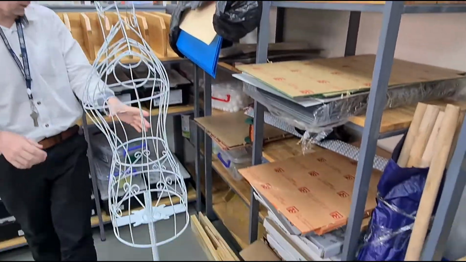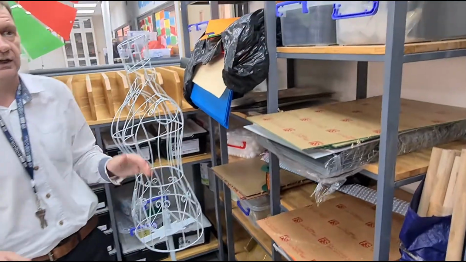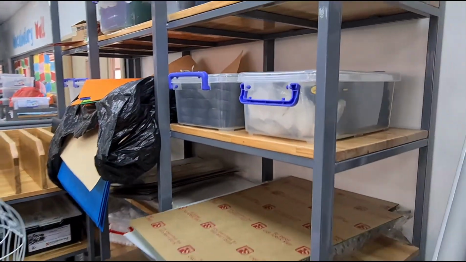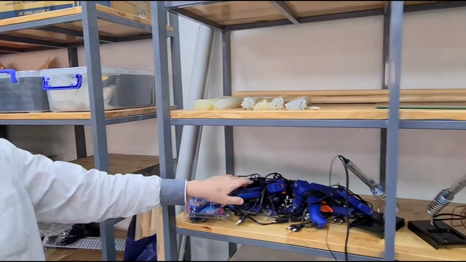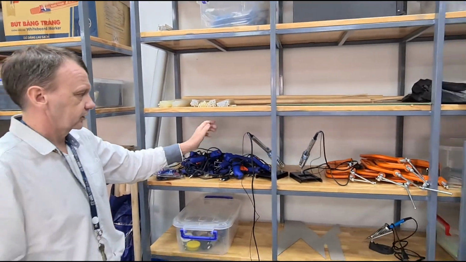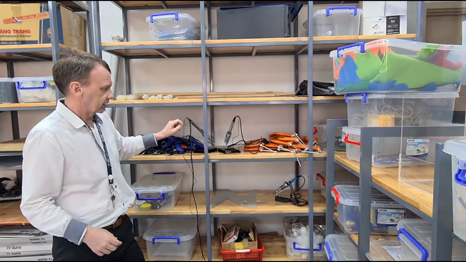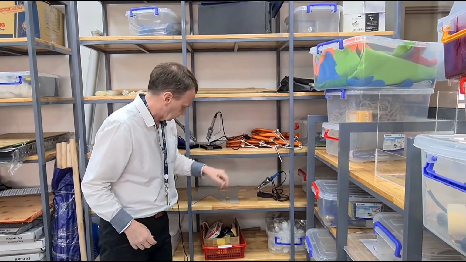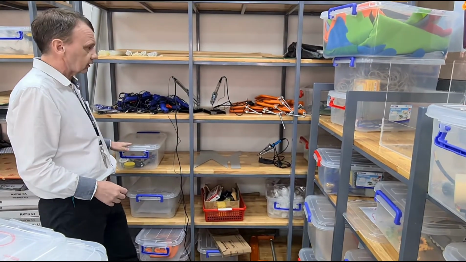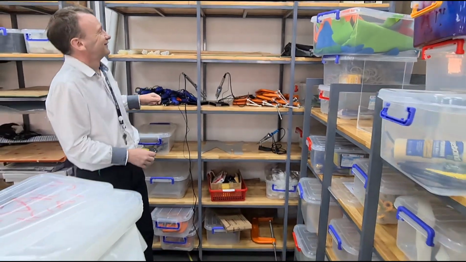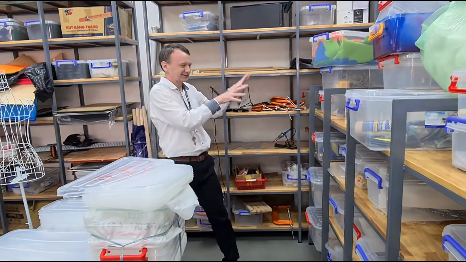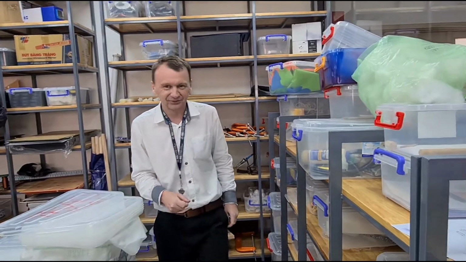Okay, so we'll just pan the camera around again, looking at some materials here. So we have the glue guns, we have tools here for soldering and for woodwork, metalwork. What else have we got? We've just got odds and ends to support everything that we've got there.